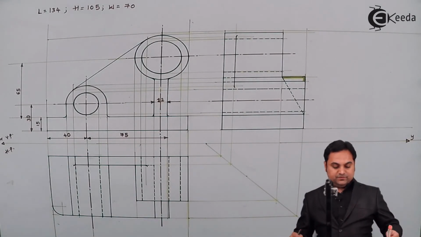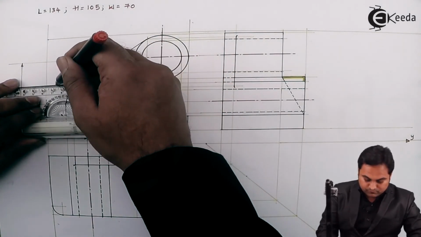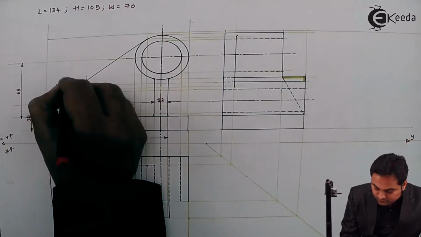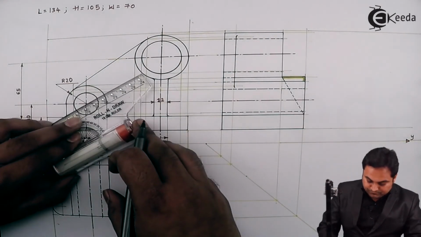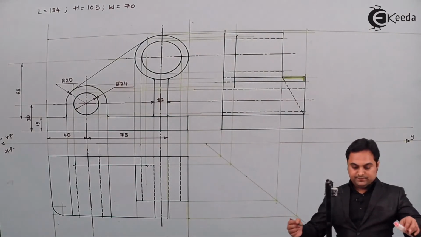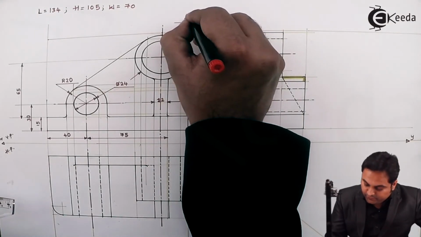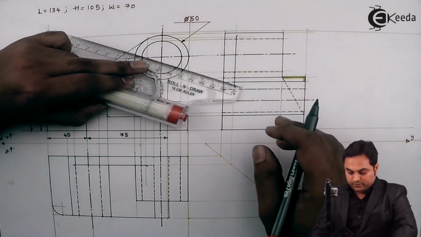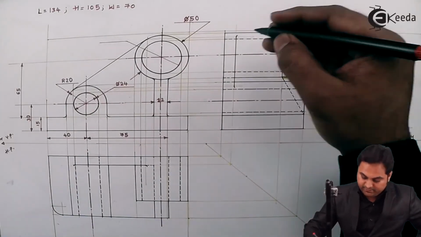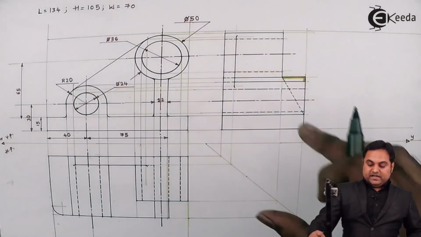Then the dimensions for the semicircle and the circle. Semicircle having radius 20. Circle having a diameter of 24. Then the stop circles. Outer circle having a diameter of 50 mm. Inner circle in diameter of 36 mm. So here are the complete dimensions for the front view.